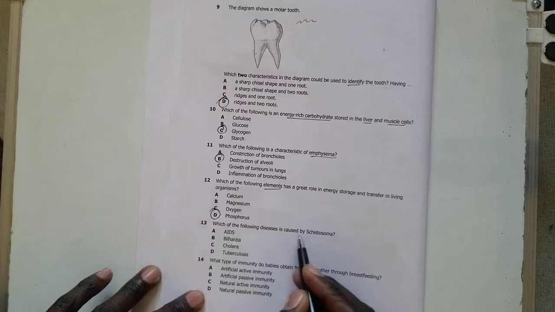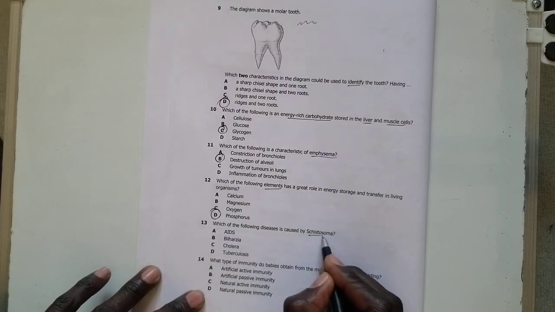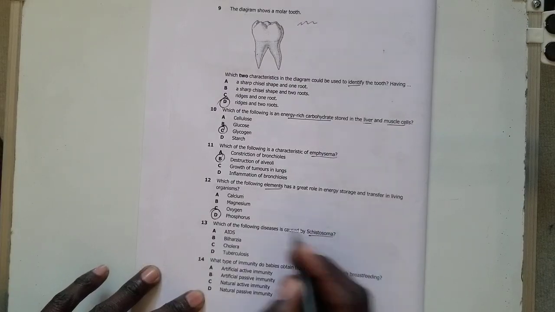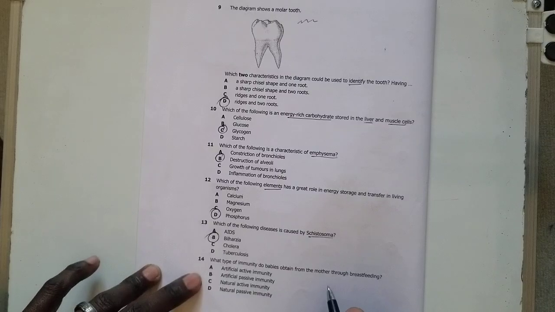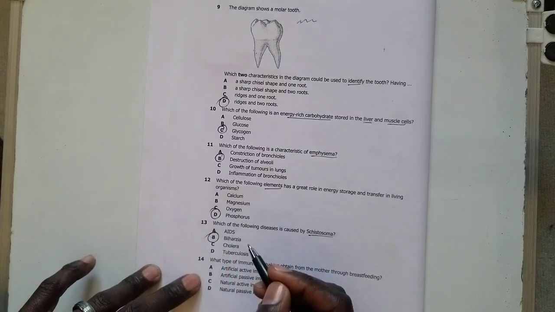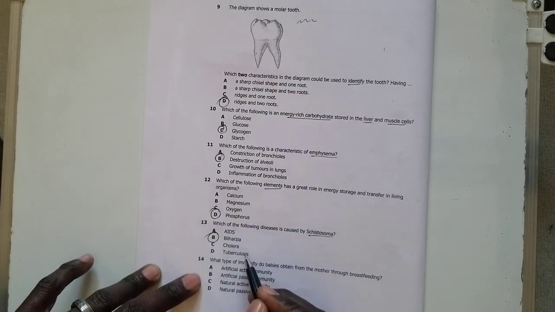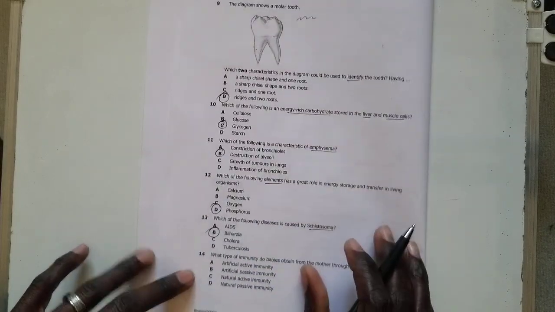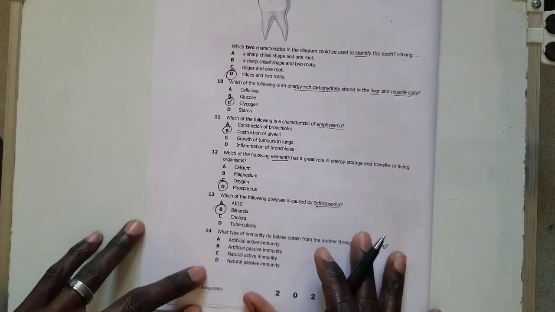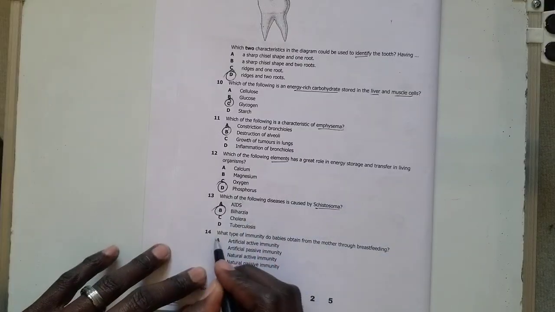Which of the following diseases is caused by schistosoma? So schistosoma causes bilharzia. Of course, you still remember vibrio cholerae, and tuberculosis, so you can simply go through those, and the HIV virus.